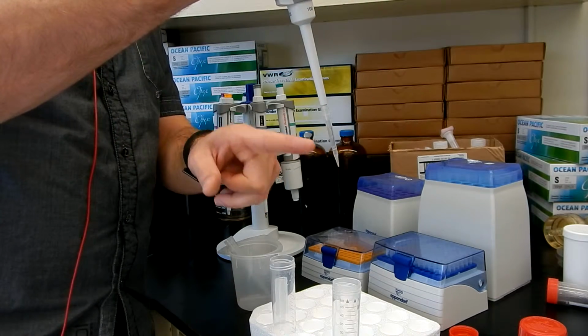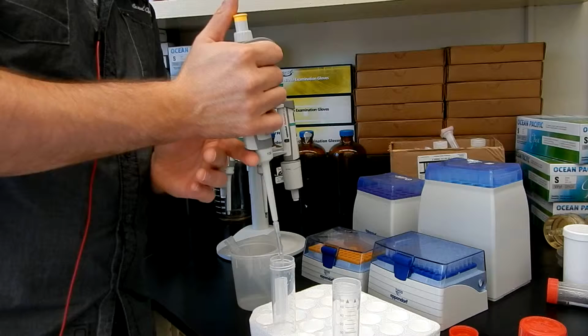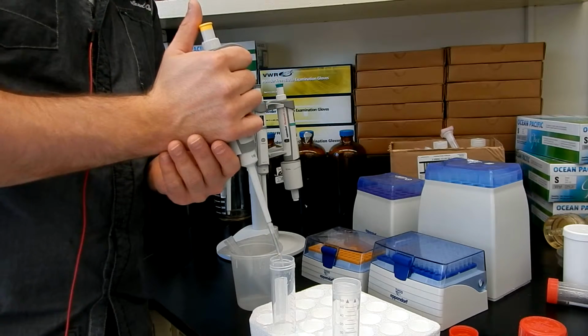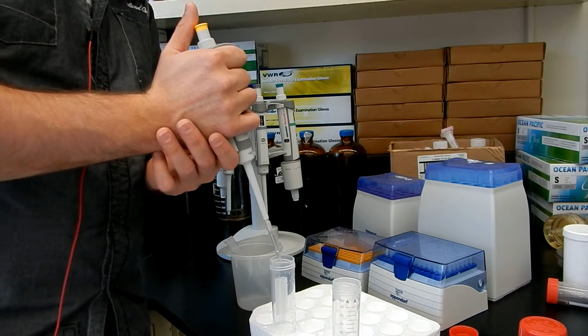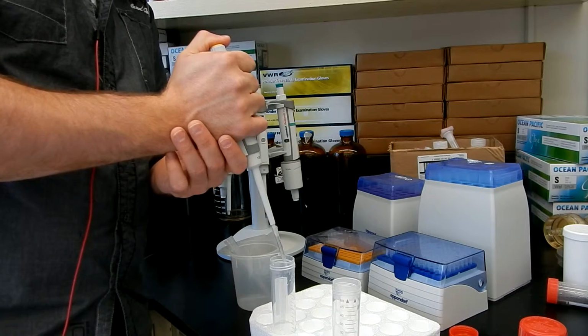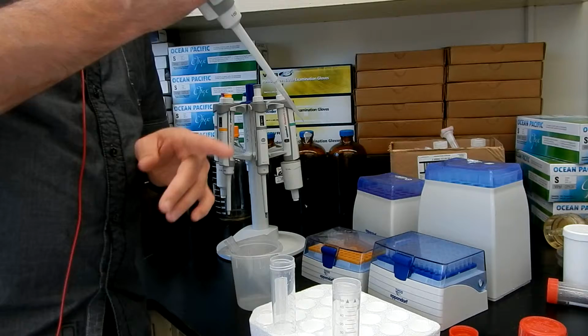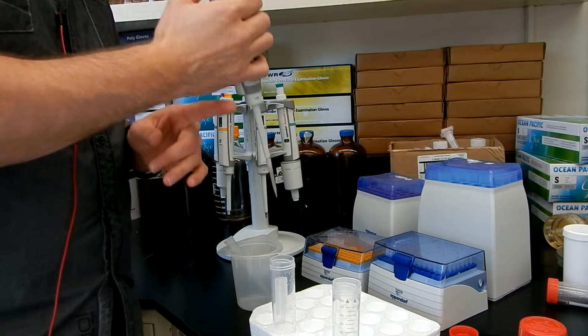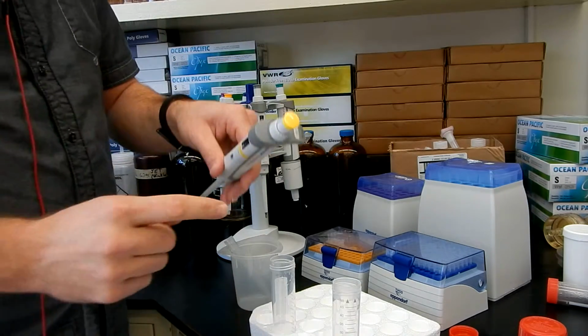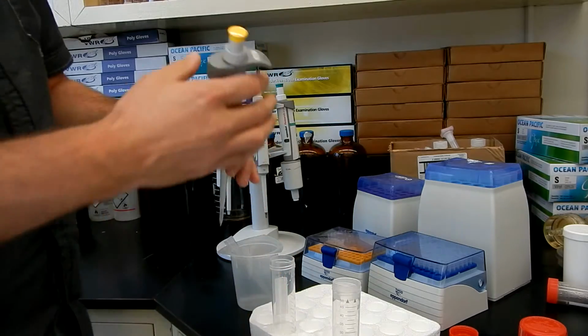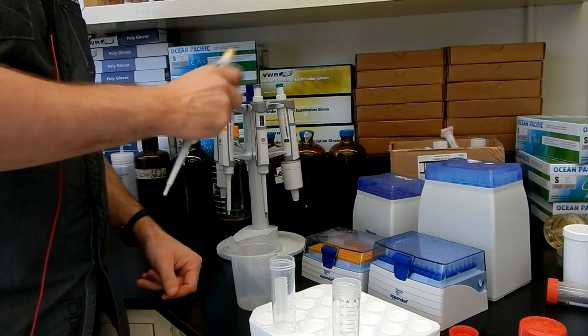I have my volume. I go over the container I want to drop my liquid in, press on the piston, and if I have a drop, I touch the sides. Otherwise, I don't have to do that. And I press on this button to release the tip, and then I'm done.